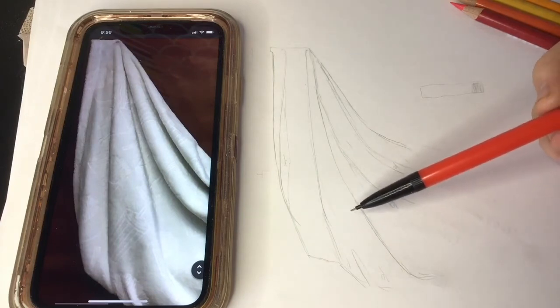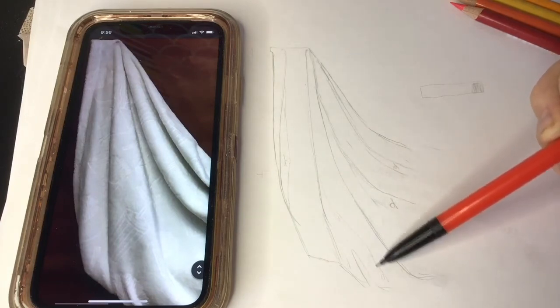Oops, bless you. That was my cat in the background. He loves to play.